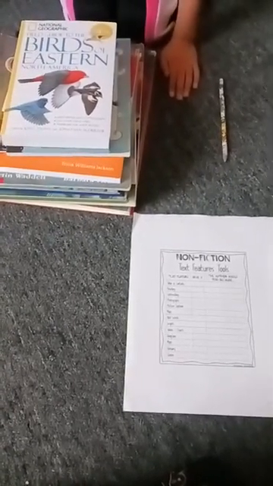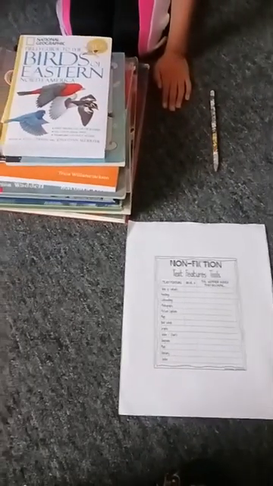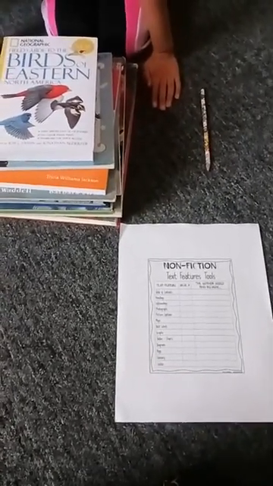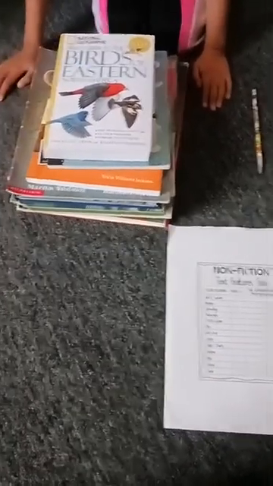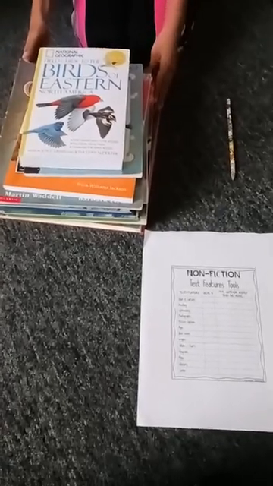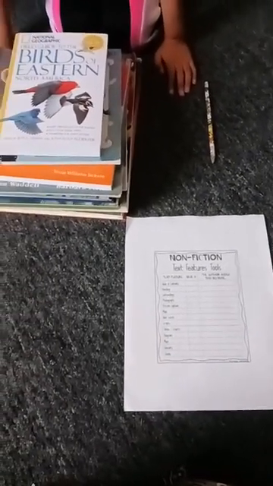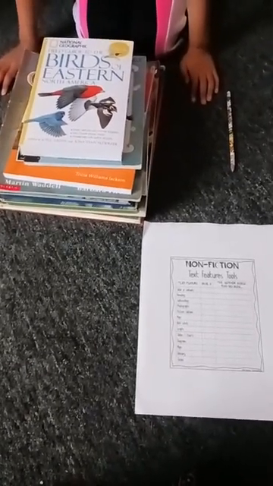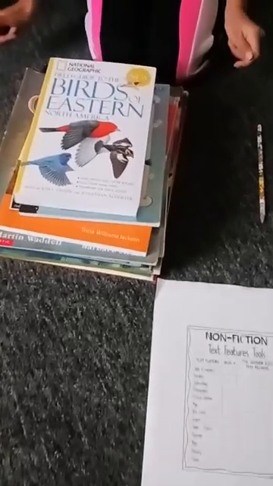Okay, so today for our English class, just documenting what we have been doing, I'm talking about fiction and non-fiction books. Okay, so I have a pile of books here, and we're going to go through each one. I'm going to have you go through each one in a moment. But first, I want you to tell me, what are non-fiction books? What's your definition of it?